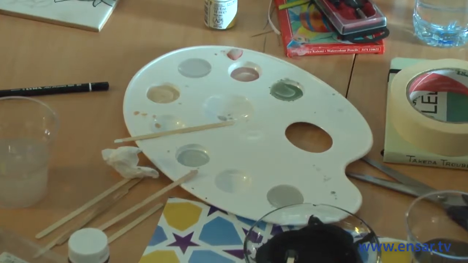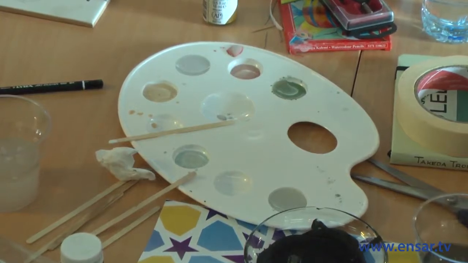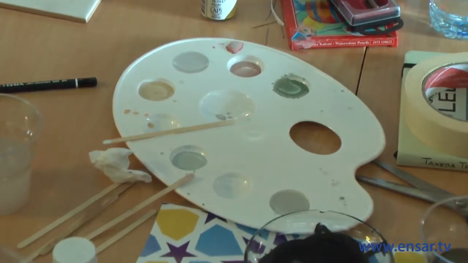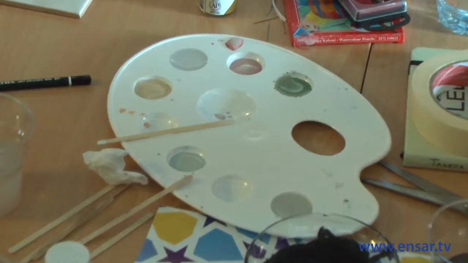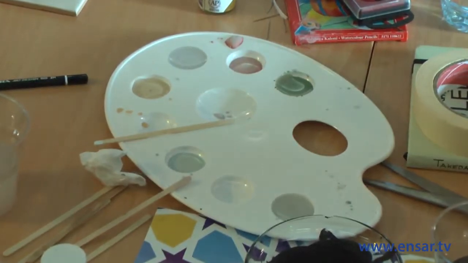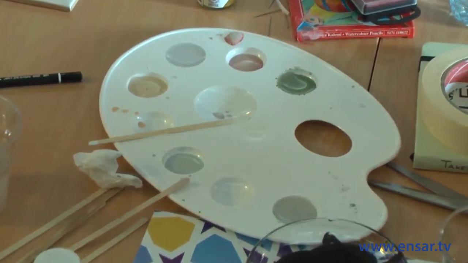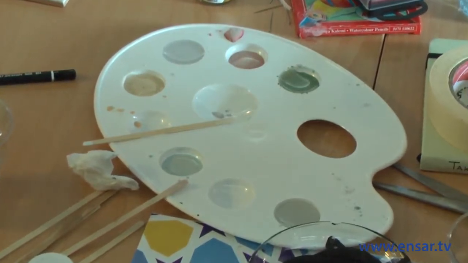The one that looks like yellow turns out yellow. This one that looks like green, something between green and gray, will turn out green. The light gray is dark blue. The darker gray is black. And this one, which is between blue and gray, is turquoise.